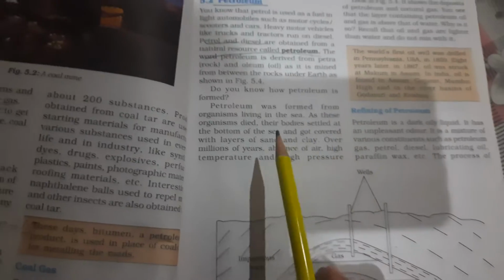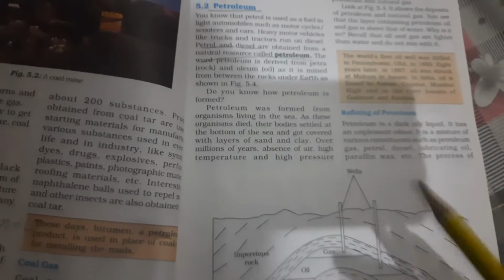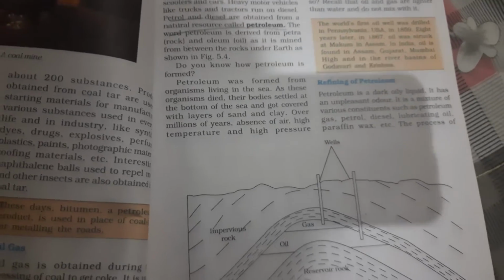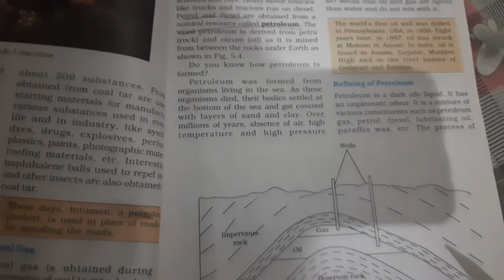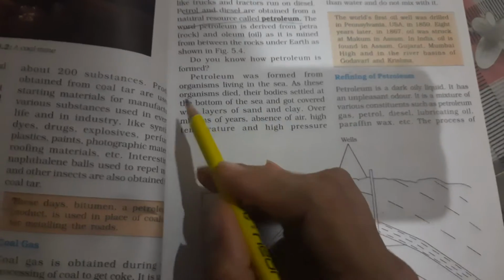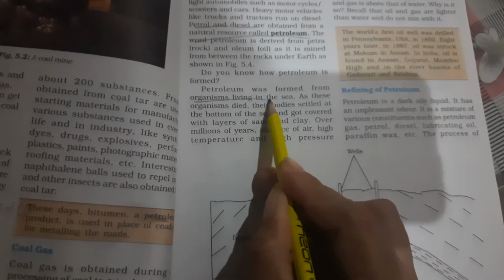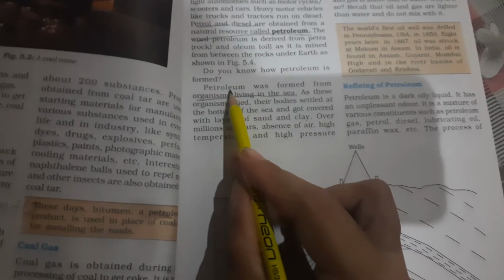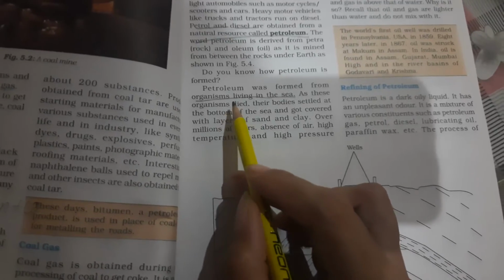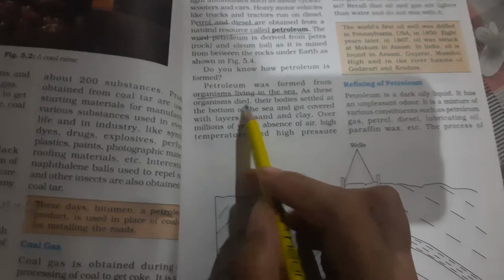Now we will discuss how petroleum is formed. Petroleum is formed by organisms living in the sea. How is petroleum formed by sea organisms?